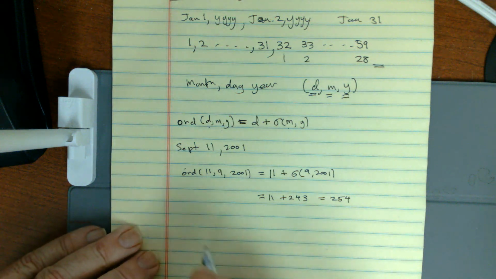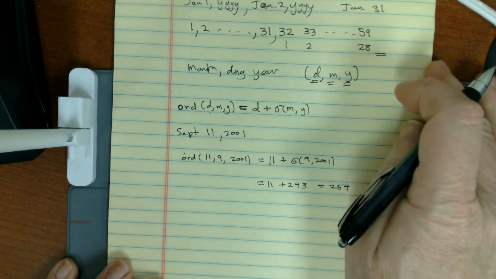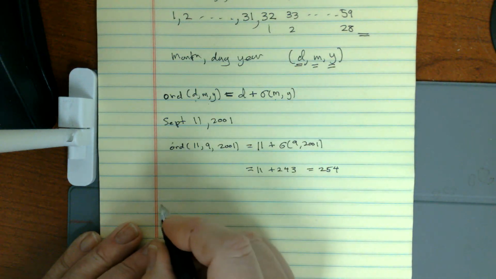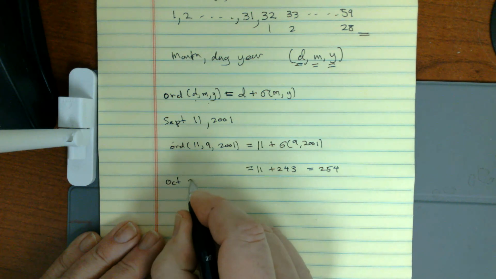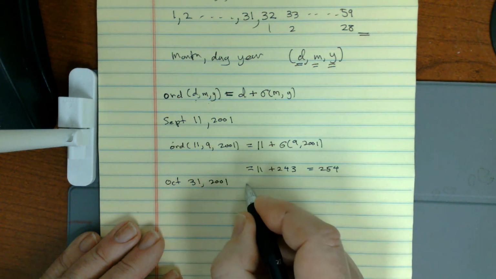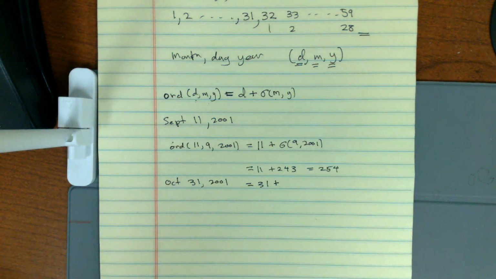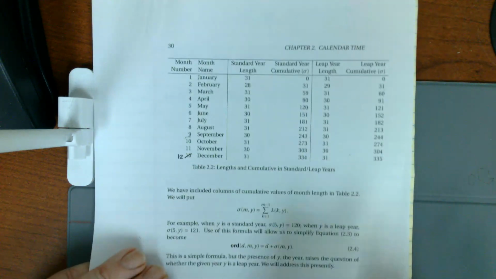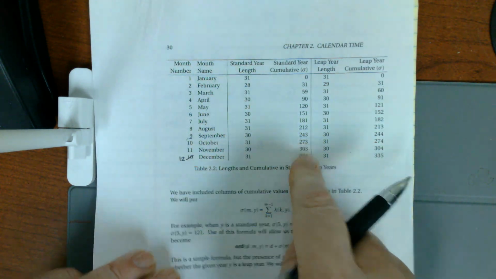Now, let's think of Halloween of that year. Halloween is October 31st. Again, 2001, this will be 31 plus, still in a standard year, the 10th month, that would be 273.